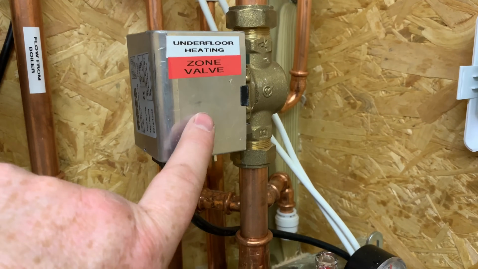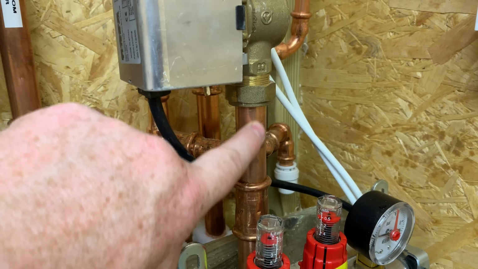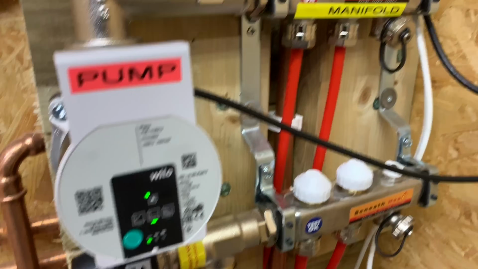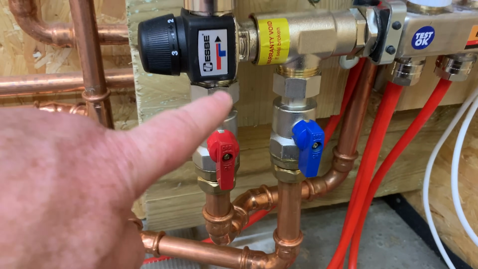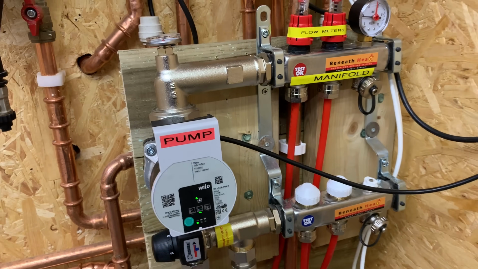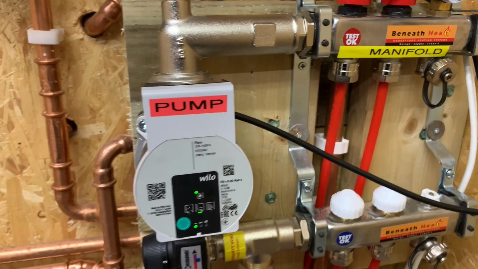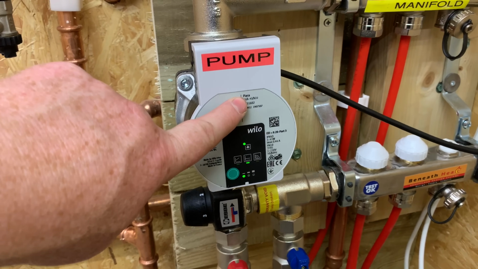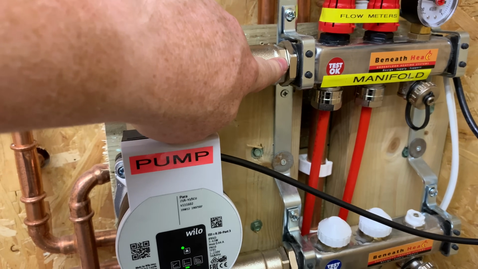So this zone valve here will open and send the central heating water from the Combi Boiler round here, which will come round into the bottom of this valve here, and then the pump that's built into your manifold will start pumping, and it'll pump it round the underfloor heating system.